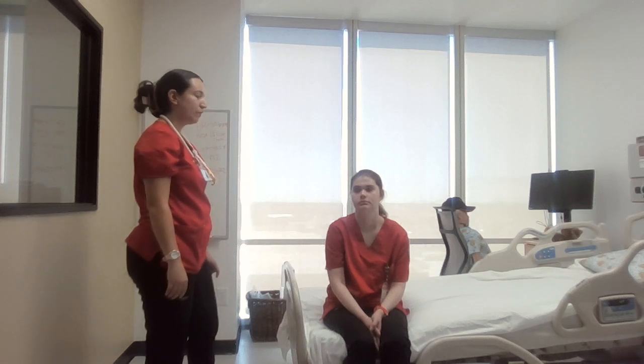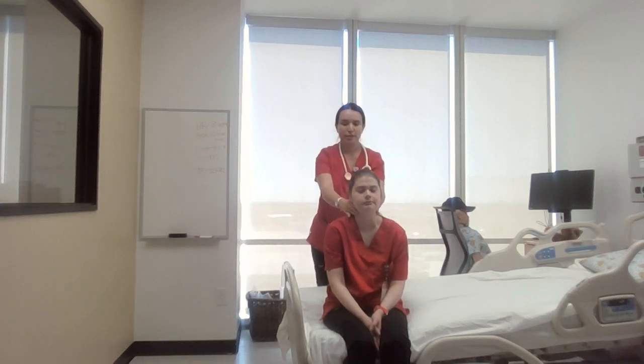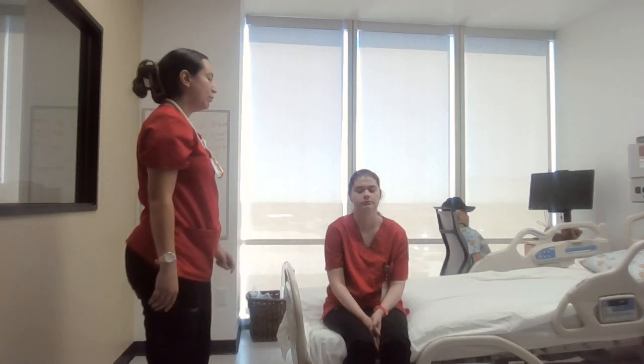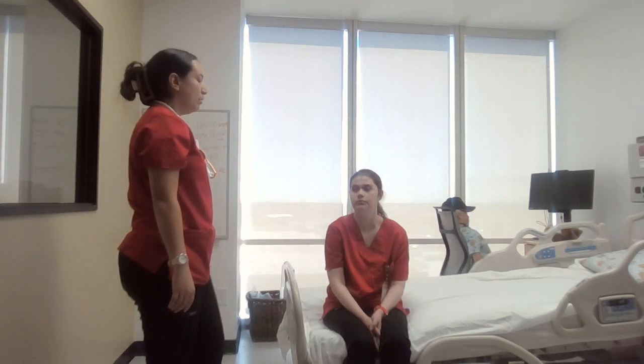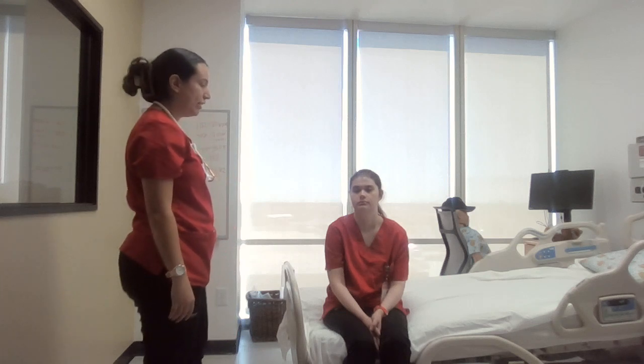And then I'm going to palpate the thyroid at this time for thyroid enlargement. There's no thyroid enlargement at this time. And then I'm going to assess the neck for the overall symmetry. The symmetry is even on both sides. The trachea is midline, and there's no visible lumps of the neck either. And then I'm going to locate and palpate the lymph nodes.